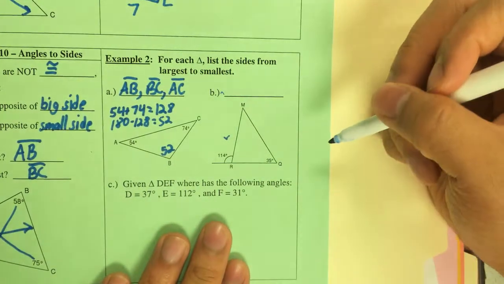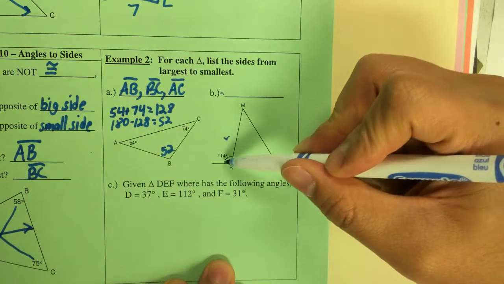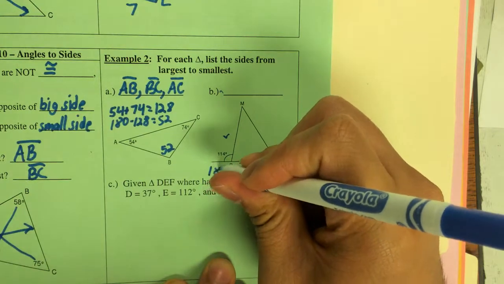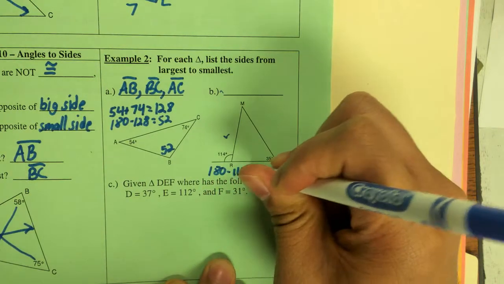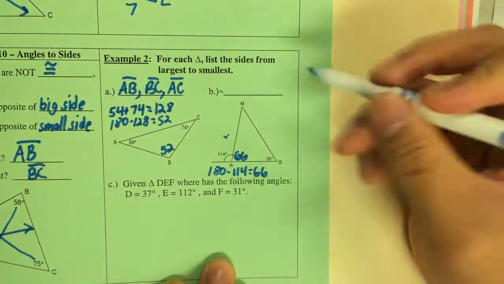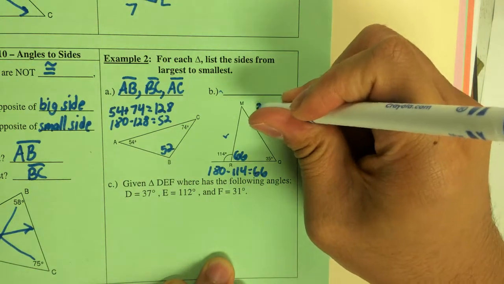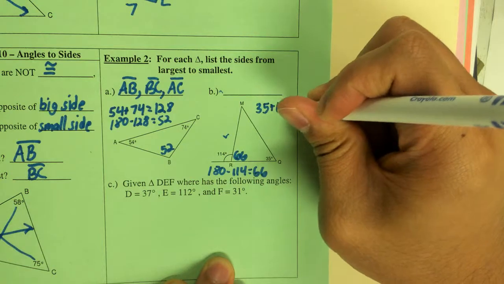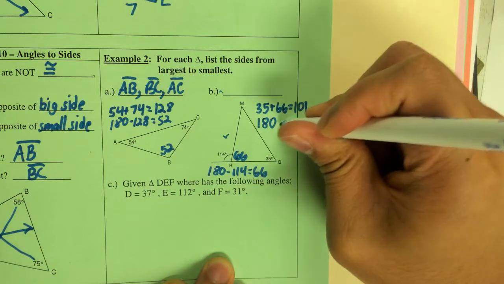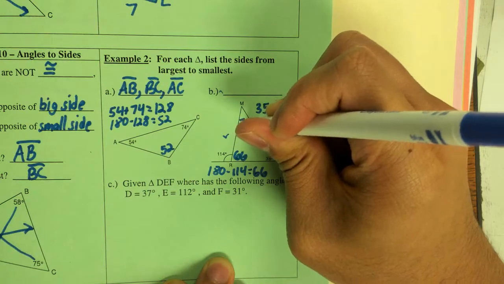Next up, again, fill in the angles if we know them. Right here's 114. This side and this angle are a linear pair. Linear pair means they add up to 180, so 180 minus 114 gets me 66 degrees. Now I know 66, I know 35. We can find out the top angle. 35 plus 66 gets me 101 degrees. All three angles add up to 180, so I can do 180 minus 101 to get me 79 degrees.